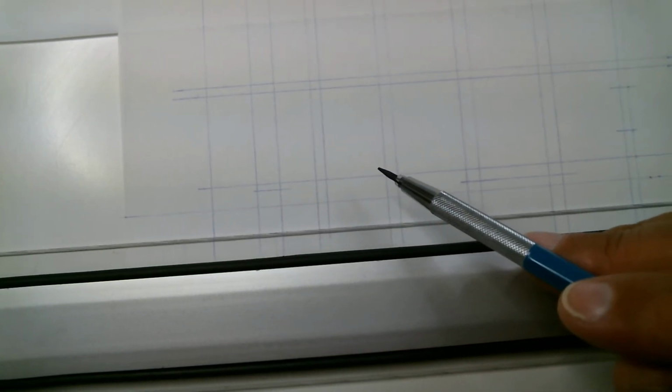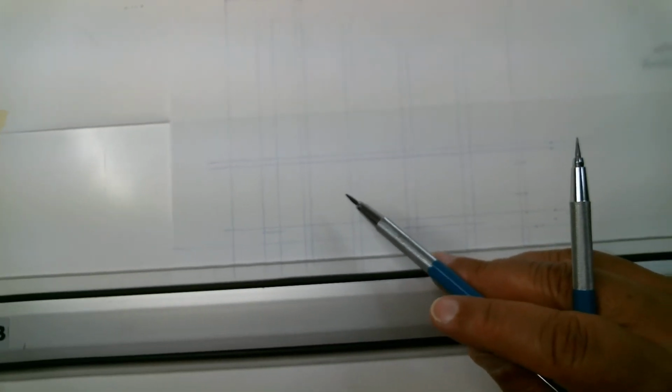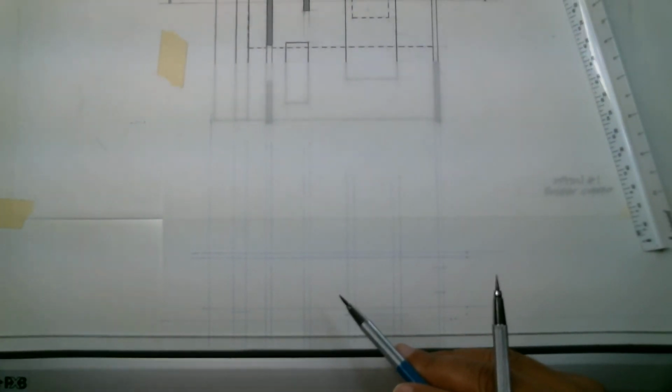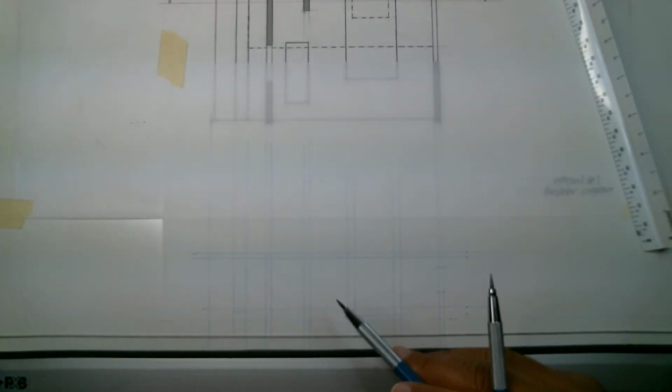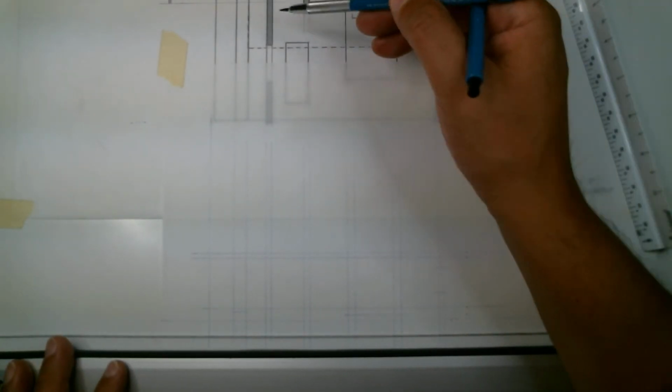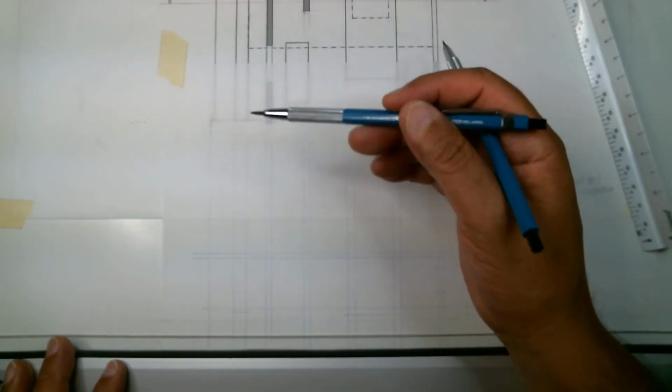Okay, so now I can start to darken in all these lines that are in section right now. So how are we going to do that? Well, you have to find out what you're cutting through here and then darken those elements in.